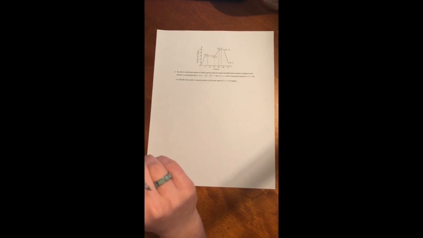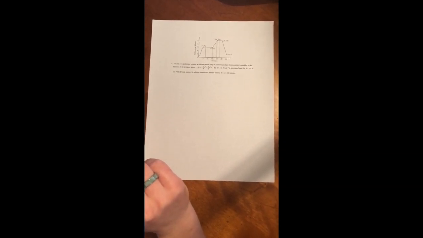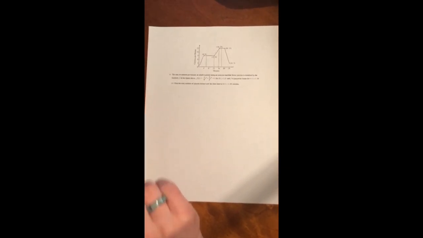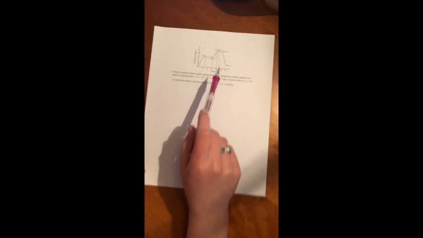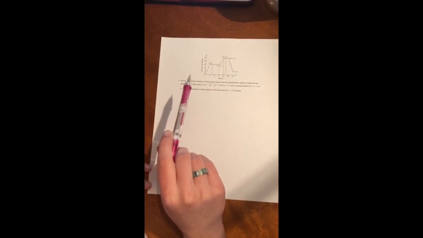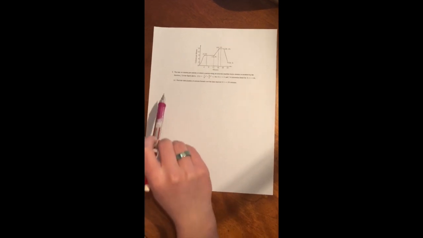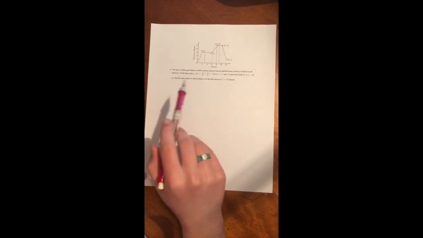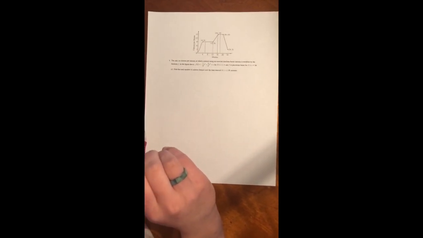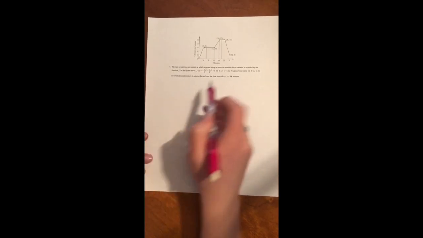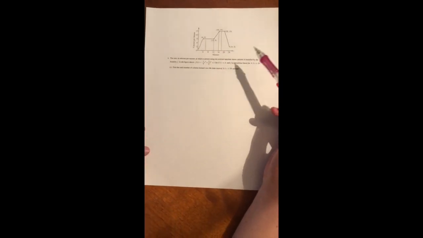All right, so this problem is from the no calculator section of the 2006 free response exam. So we're given a graph of the calories per minute that a person burns when they're on an exercise machine. And so we're going to find the total number of calories burned over the time from 6 to 18 minutes. So basically we're just going to be doing area under the curve.